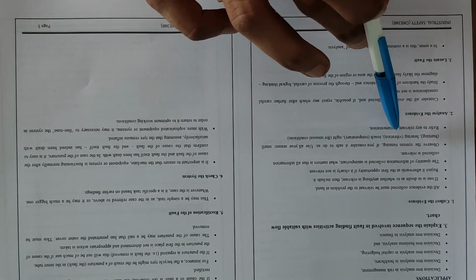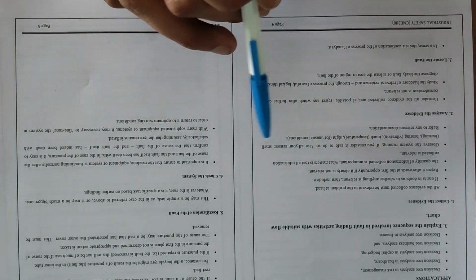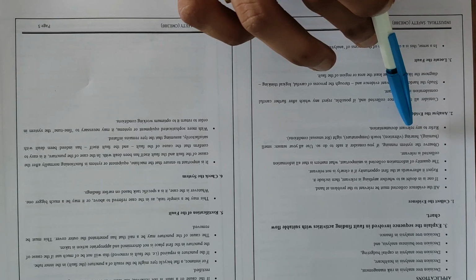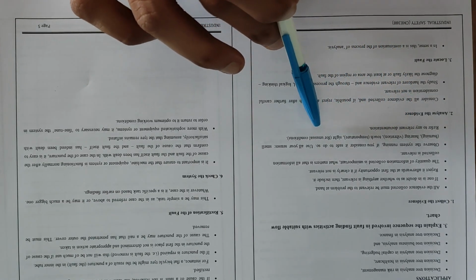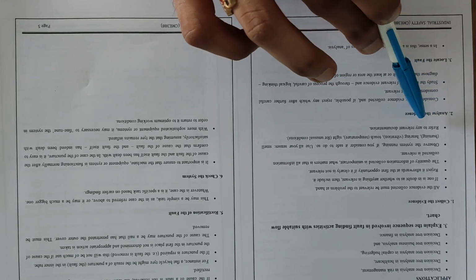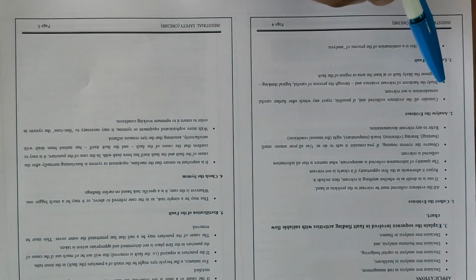Observe the system running. If you consider it safe to do so, use all your senses: smell, burning, hearing, vibration, touch, temperature, sight. For usual conditions, refer to any relevant documentation.